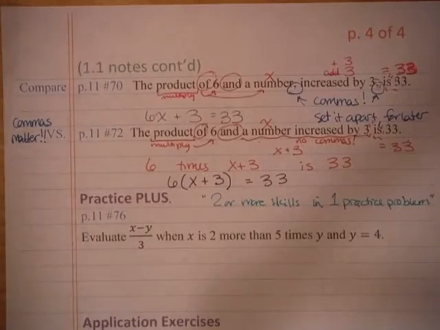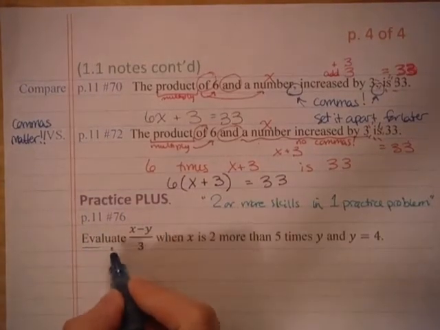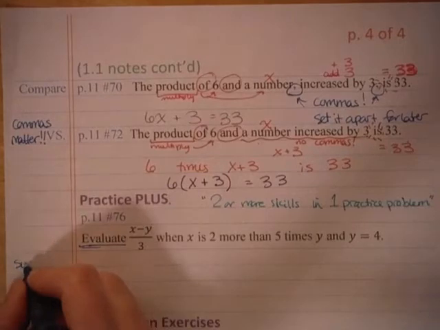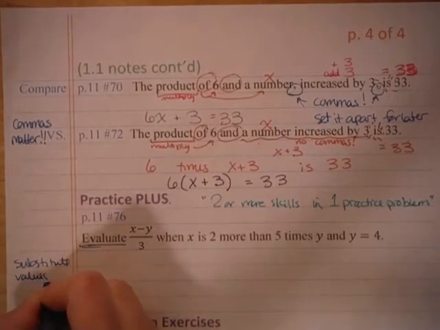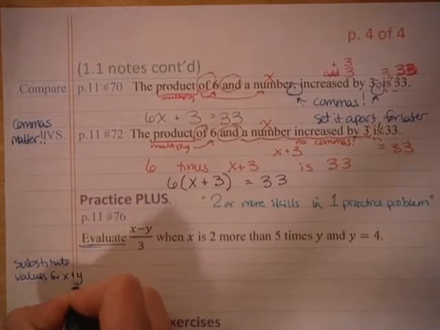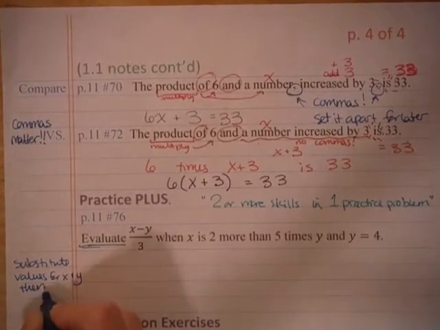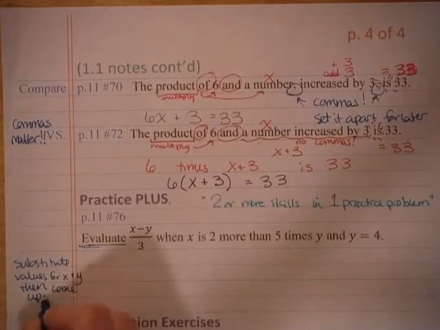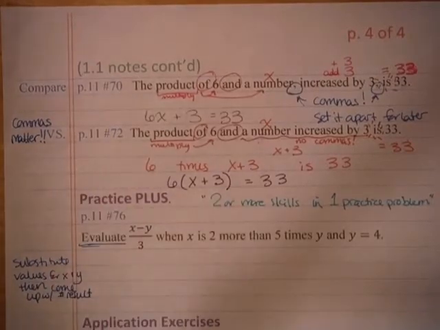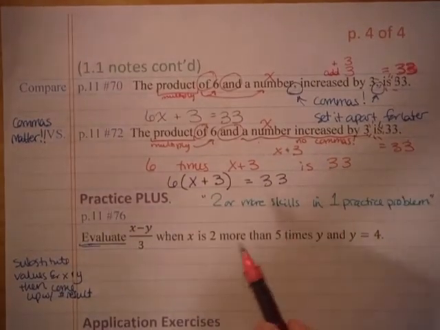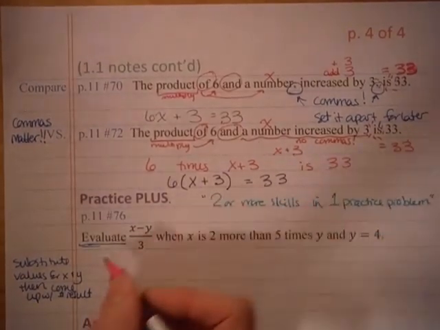Okay? So evaluate means that we are going to substitute values for x and y, then come up with a number result. What is that whole thing equal then? Not solving for x and y, we're just substituting and then evaluating, coming up with what that answer would be then. But over here we need to do some translating.